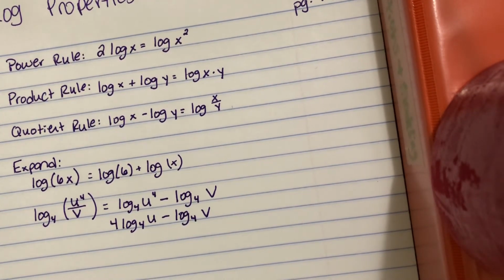And that's pretty much it for expanding. Again, you just look at what operations you have, and then you're taking it into multiple logs. Let's say you had 3 things inside the log, all being multiplied, then you would have 3 logs all being added as your final answer when you're expanding.